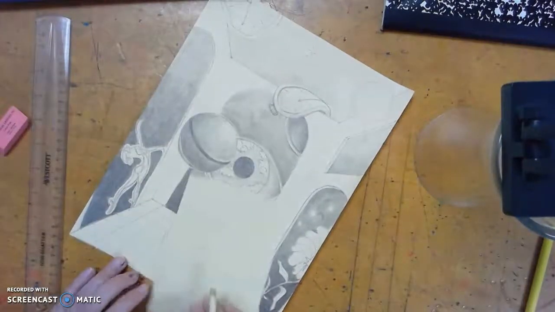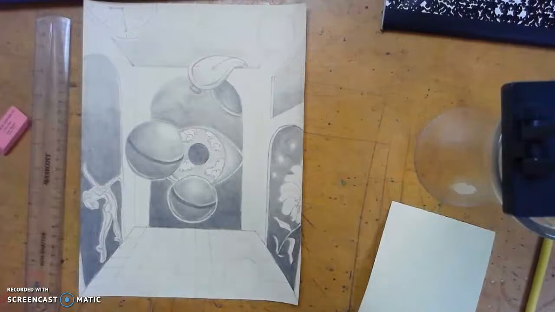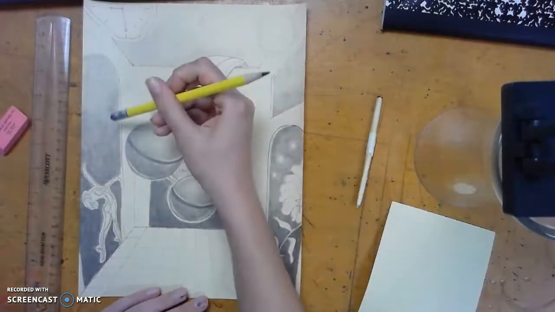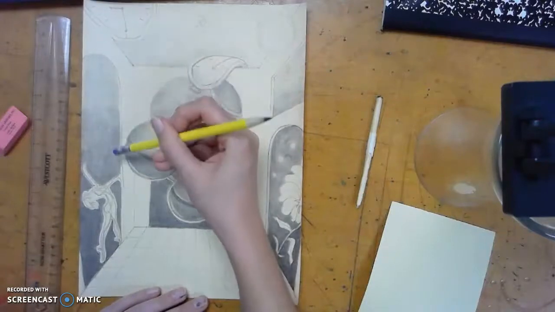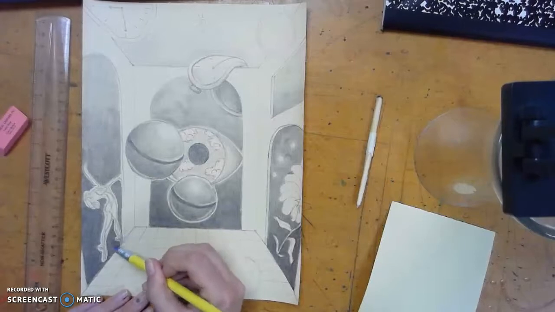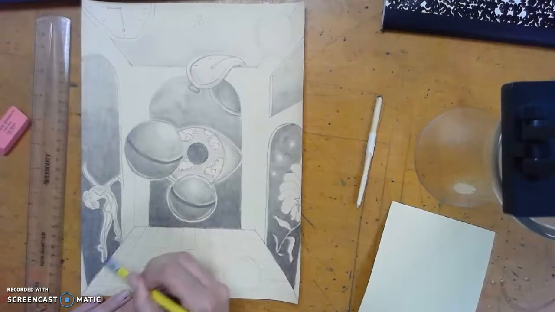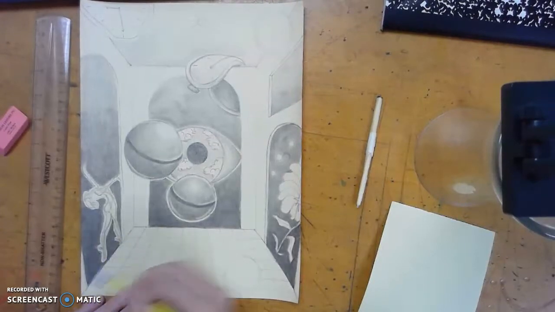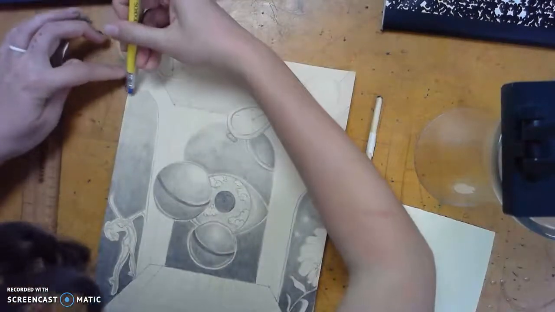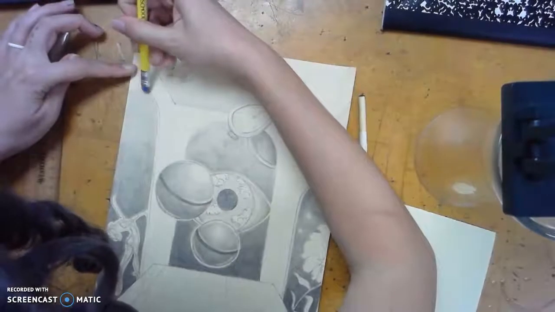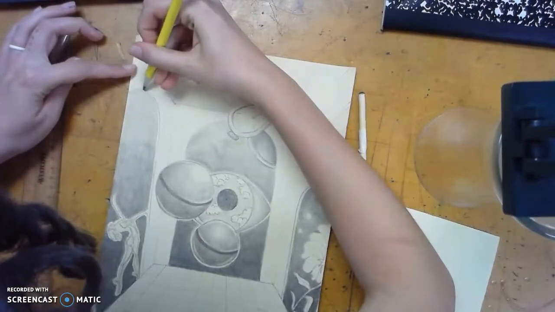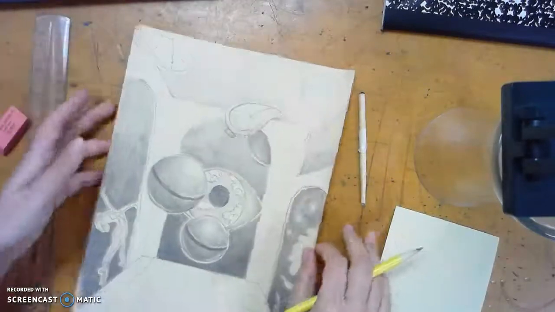All right, that looks awesome, doesn't it? That looks pretty great. Cool. Okay, I'm going to clean up any of the messes, any part of the area that got where it wasn't supposed to. And then clean up the top a little. Beautiful.